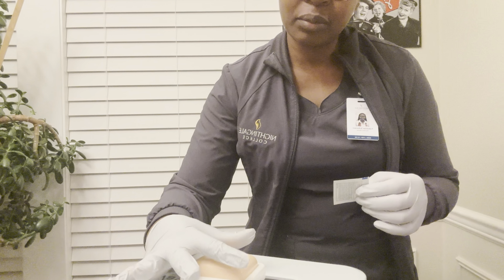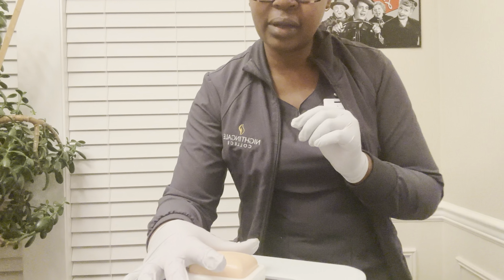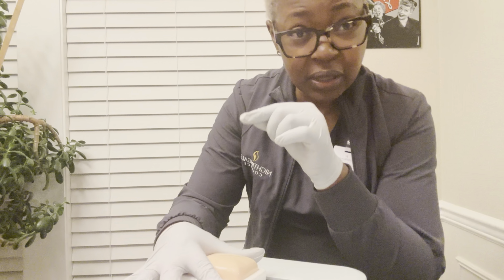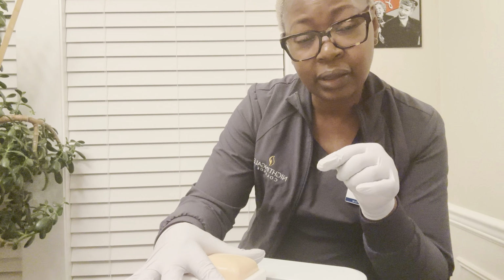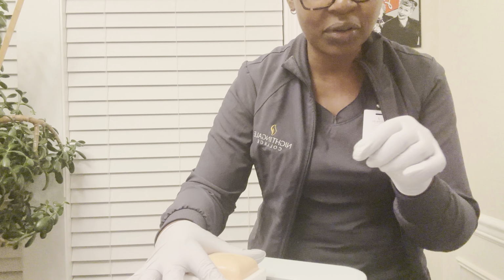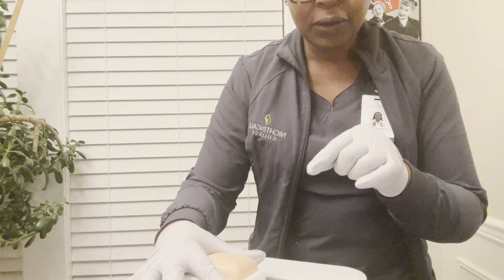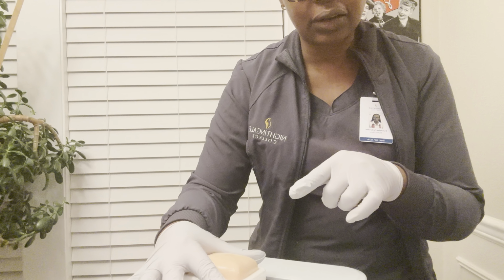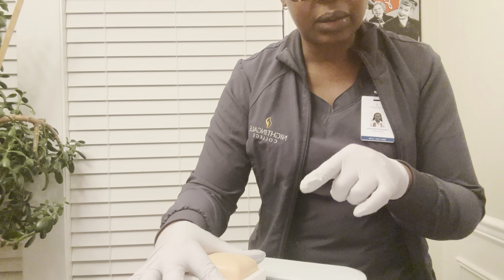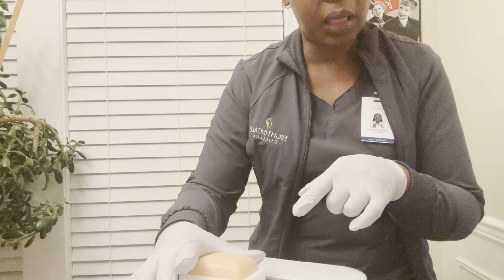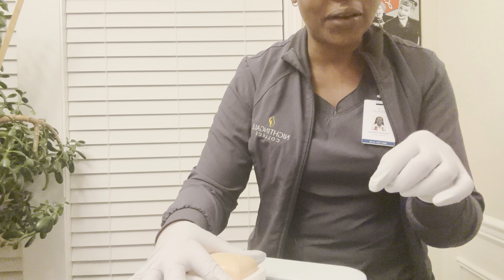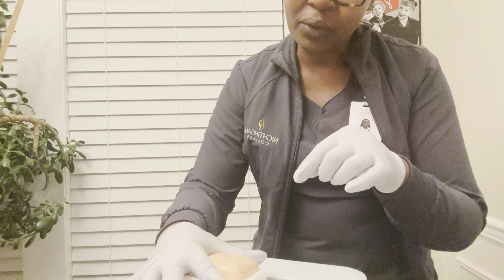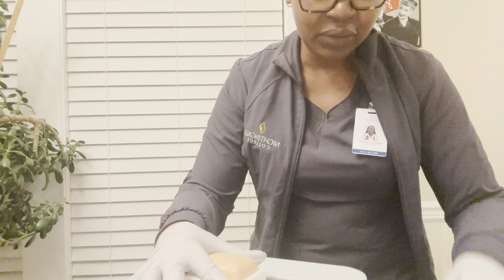I will press it like that, and I'll try to identify the V. That's where I'm going to be doing my injection. So on the trochanter of the hip, that's how I'm going to identify the V on where I'm going to be injecting. So I have pointed out where I need to inject my medication.